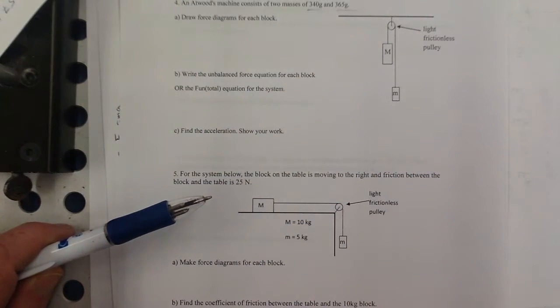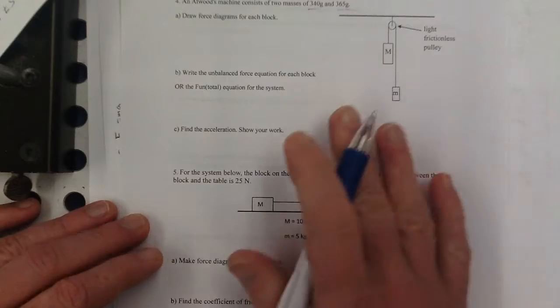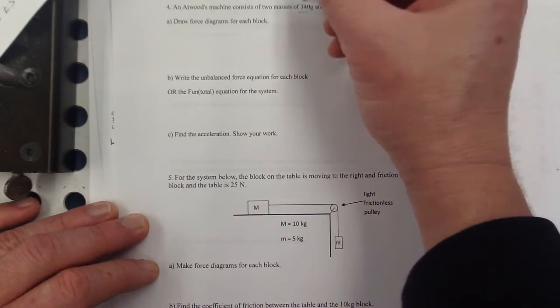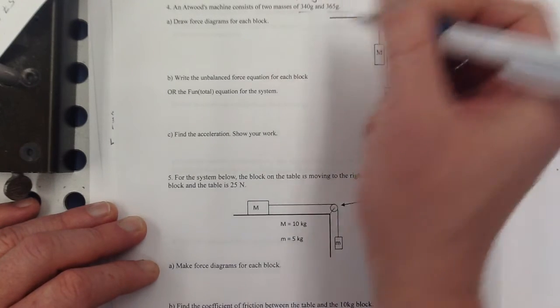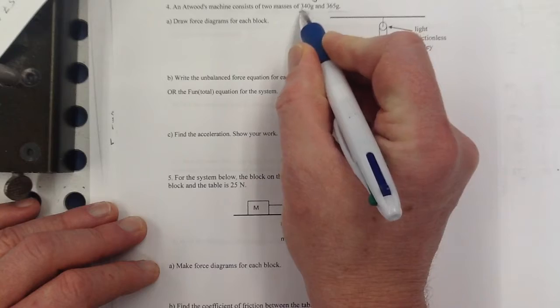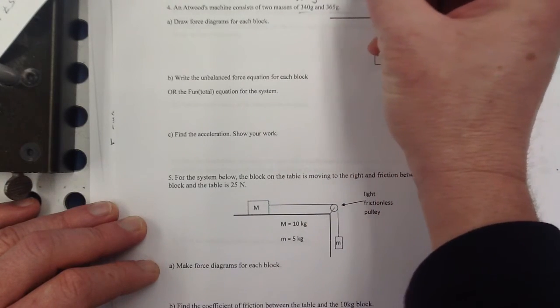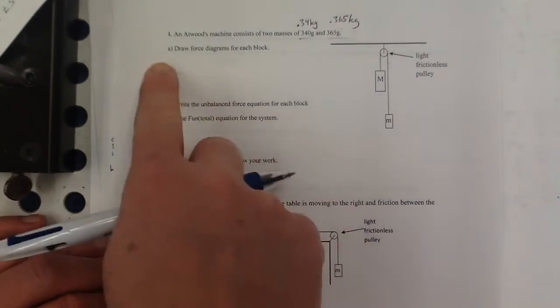Of course, centimeters, just like there are cents in a dollar, 100 of them, that's the one that has the 2 decimal place shift. So here, this is 0.34 kilograms, because kilo means 1,000, 1, 2, 3, and this is 0.365 kilograms. So there's my masses in kilograms.